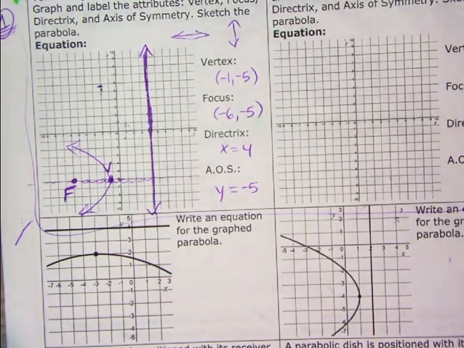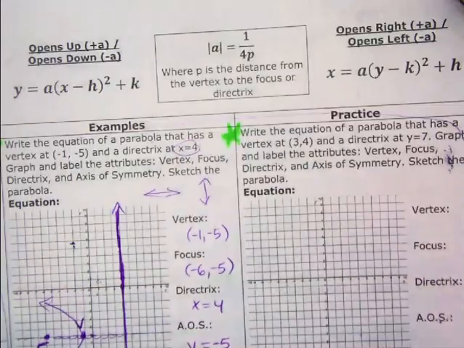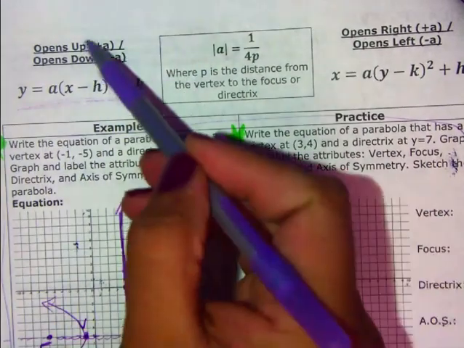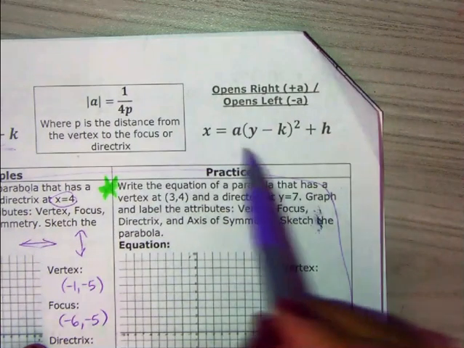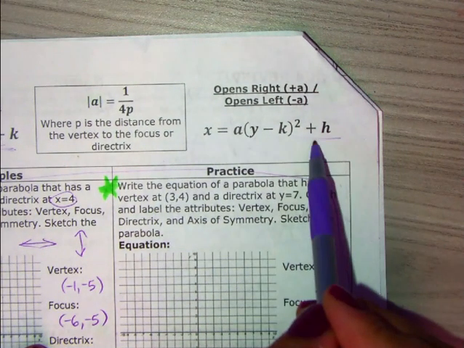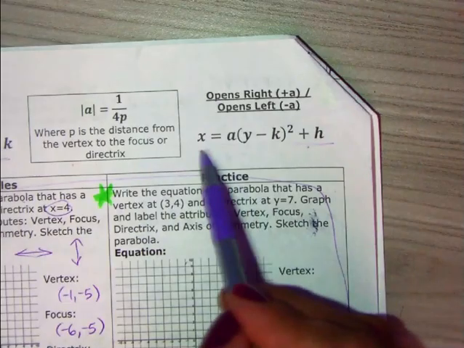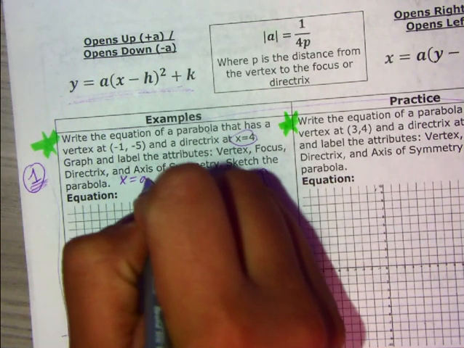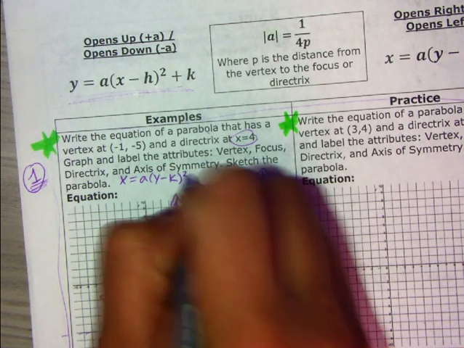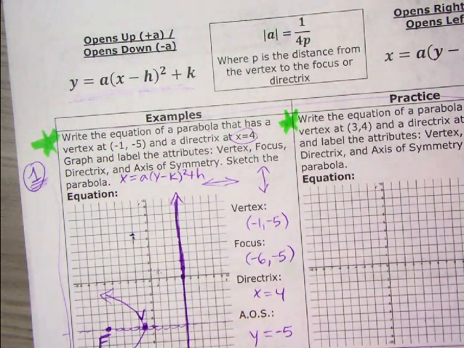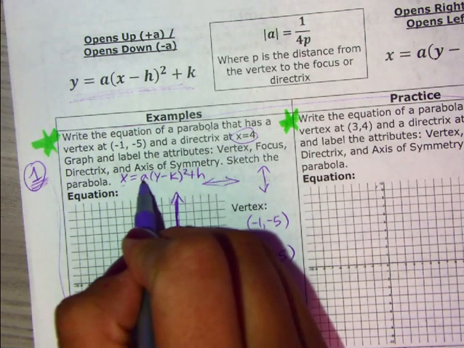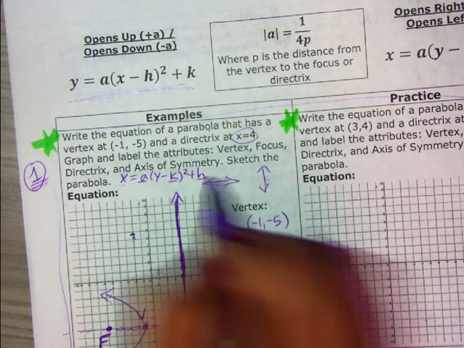To write an equation for this, you need to recall the template of the equation. It's either going to be the regular vertex form, and that's when it opens up and down, or it's going to be the switched version of the vertex form, and that's when it opens left and right. So this is opening sideways, so we're going to use this template right here: x equals a(y minus k) squared plus h.